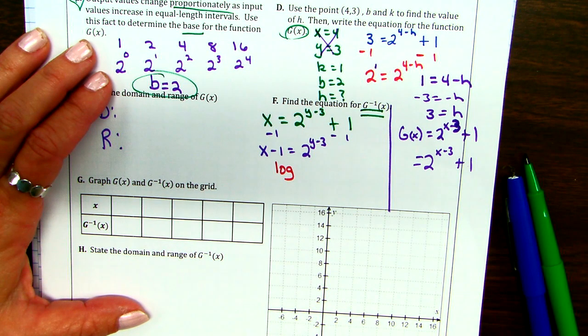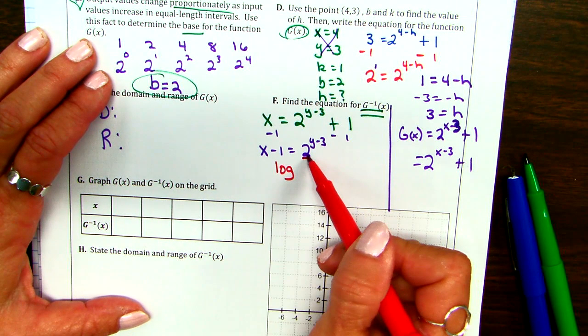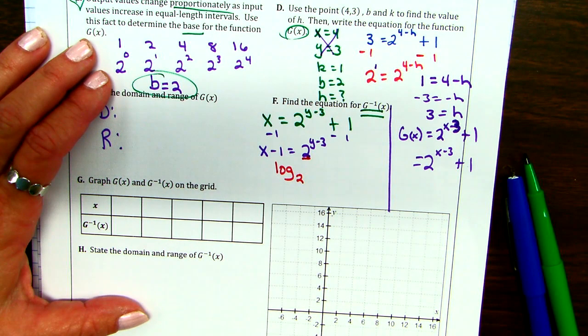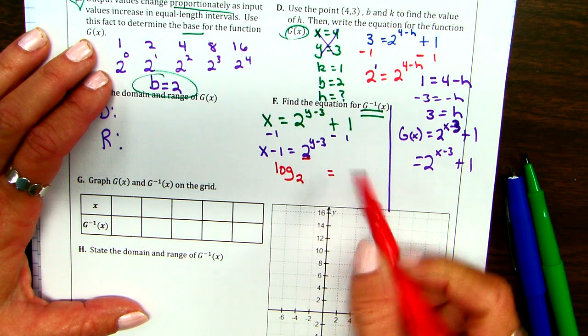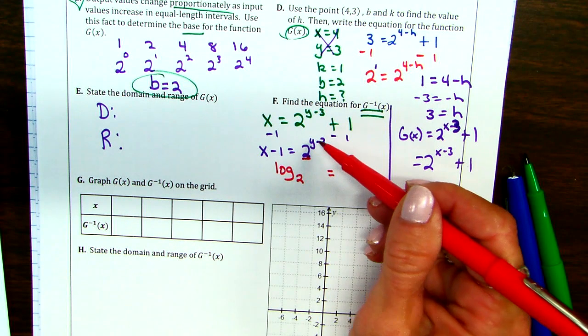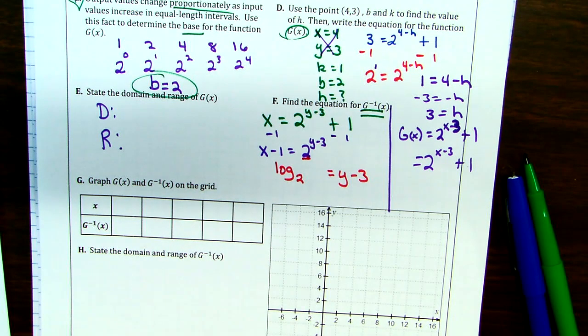Logs have bases. The base of this log would be the same as the base of the exponential. This is called a base 2. So here's our base. Remember my weird little way of doing it? Leave a space. Our exponent is a loner. He's up in the sky by himself. He likes to be by himself, so we're going to give him his own side of the equation.